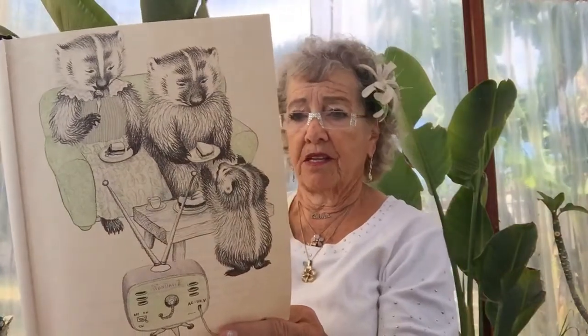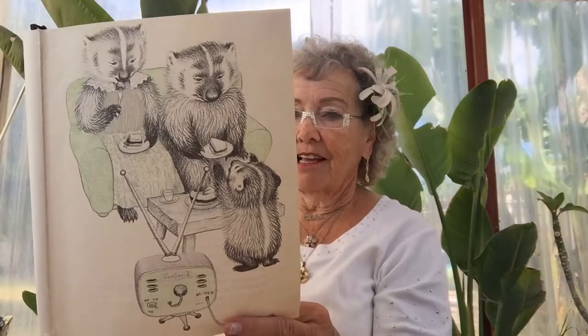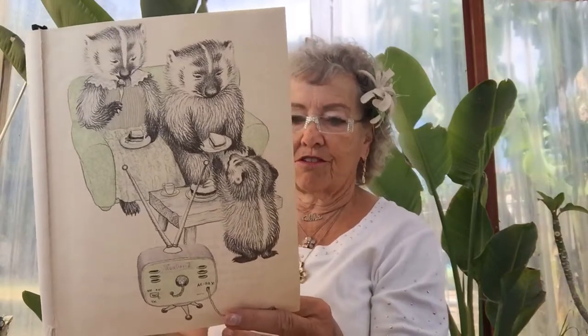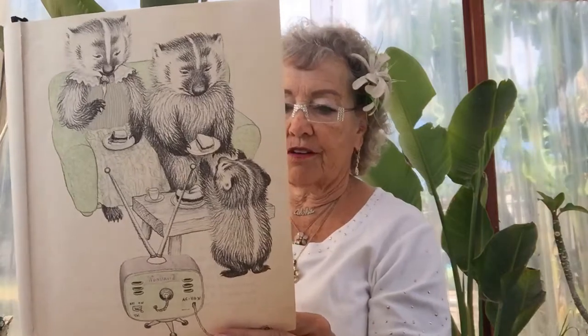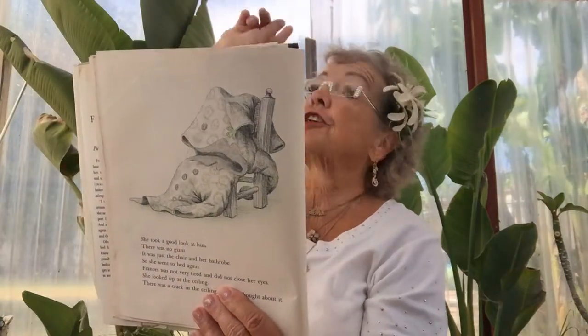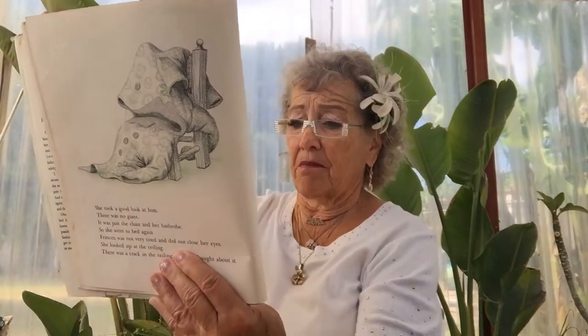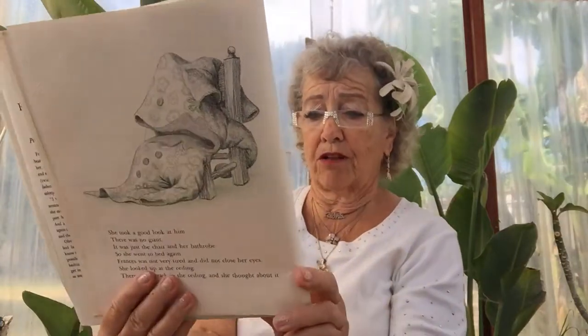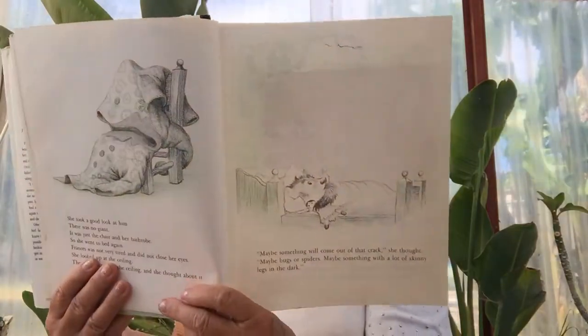Listen here, giant, what do you want? I'm not afraid of you anyway. And then she got a good look at the giant, who wasn't really a giant. It was just her bathrobe tossed over her chair, and she started to laugh. She went to bed again, and she still wasn't very tired, and she couldn't close her eyes, and so she started to look around her room, and she looked up at the ceiling, and she saw little teeny cracks in the ceiling. Oh no, maybe something's going to come out of that crack, maybe bugs or spiders or something with long skinny legs, and it's going to get me.